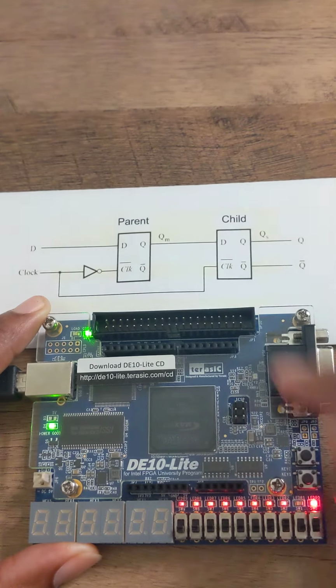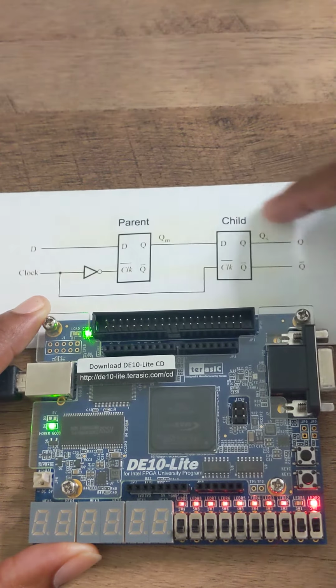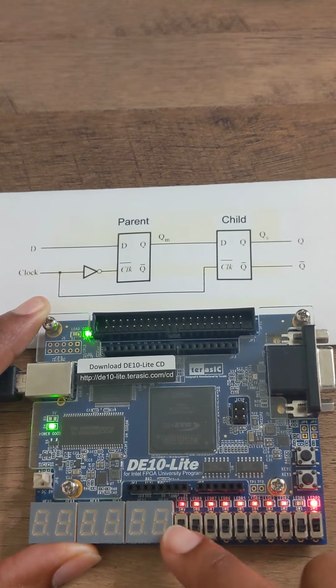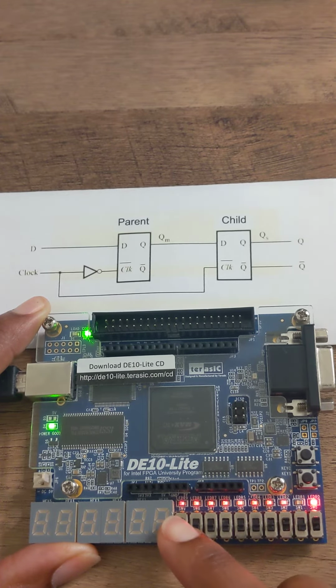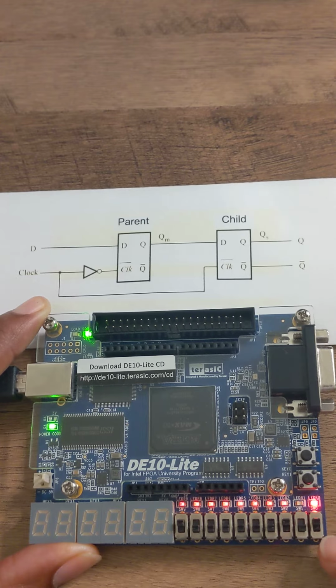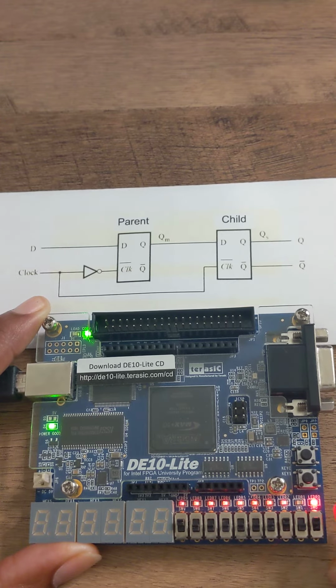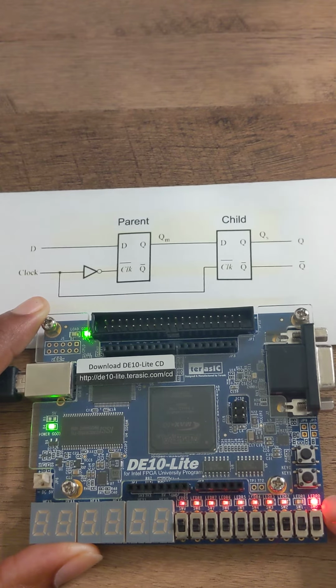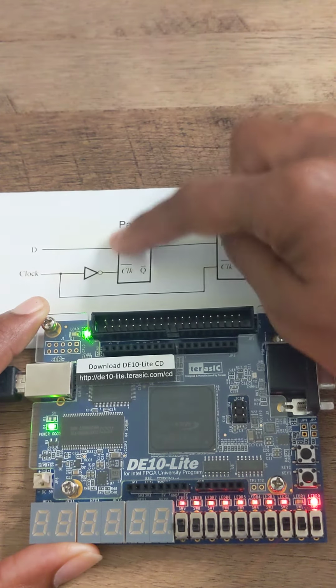So right now, the 1 that was passed into the parent is now passed out of the child when the clock goes low. So I'm going to put the clock high again, and now I'm going to change the input D to low. So when I change this input D to low, notice the output has not changed yet, but I fed a low into the parent.